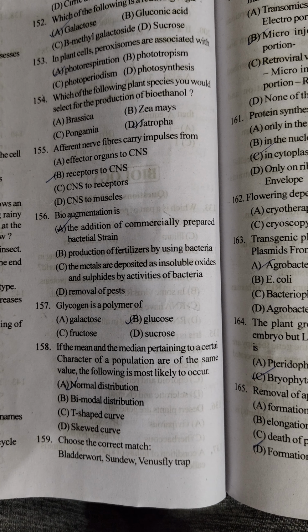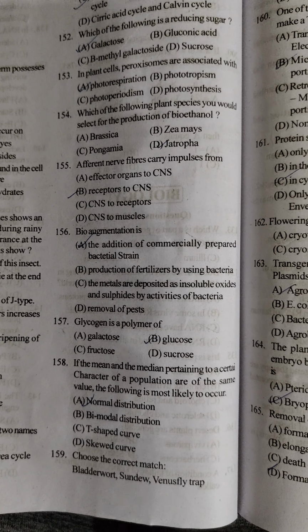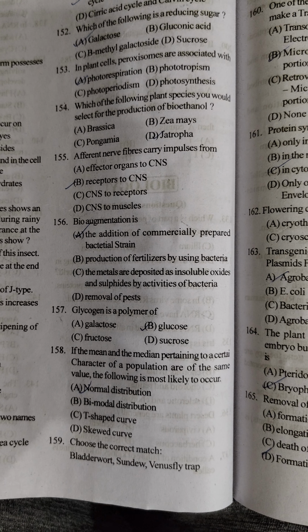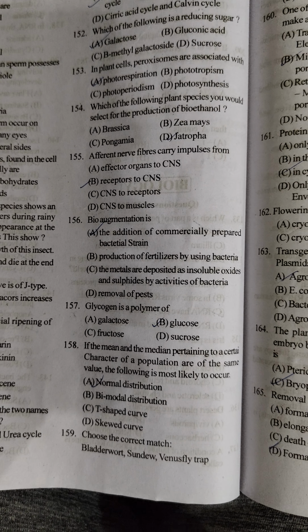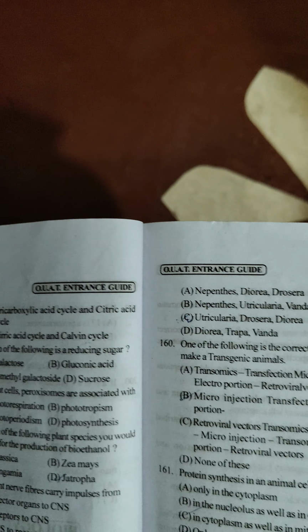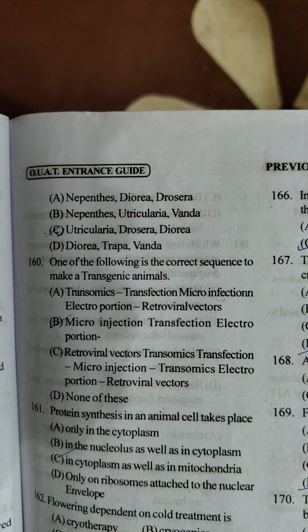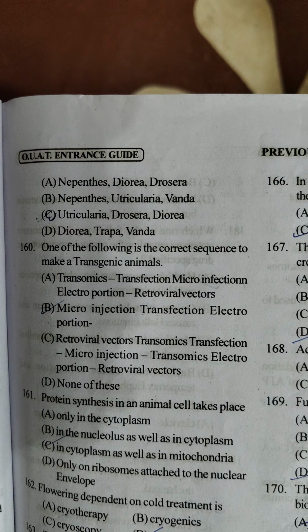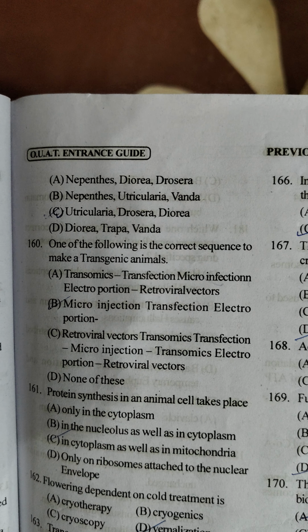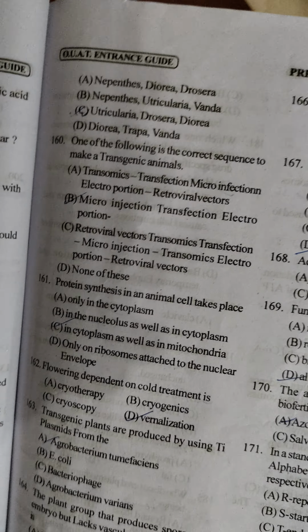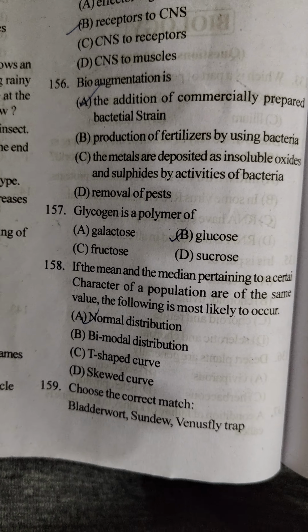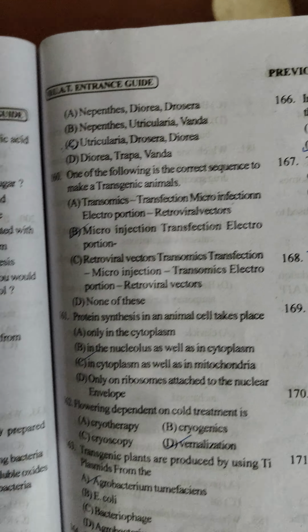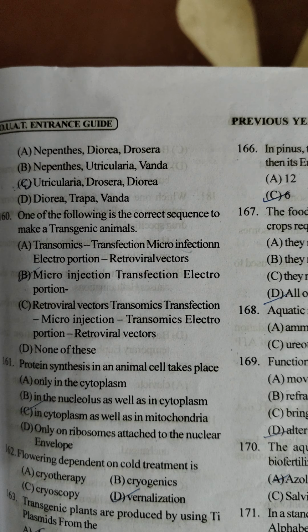Choose the correct match. Bladder worm, sundew, Venus flytrap. These three plant names are given. Here, let's see. Utricularia, Drosera, Dionaea, because these are the scientific names of bladder worm, that is Utricularia, and sundew, that is Drosera, and last of all Venus flytrap, that is Dionaea. Okay, the option C is correct.